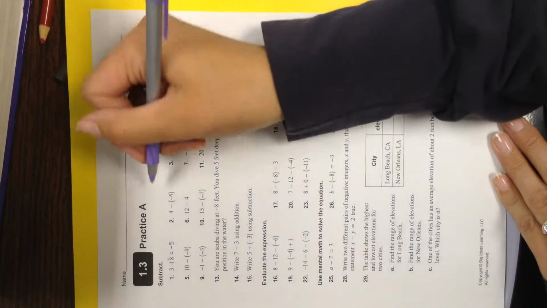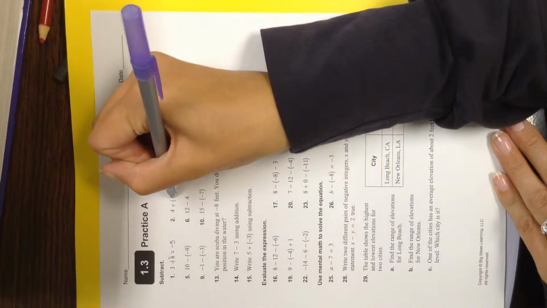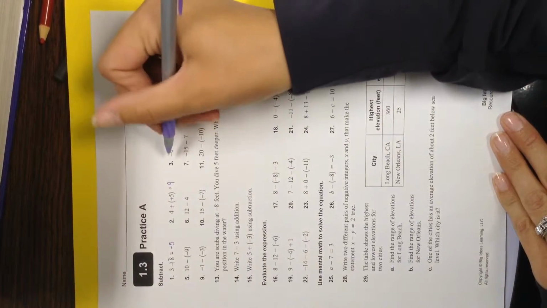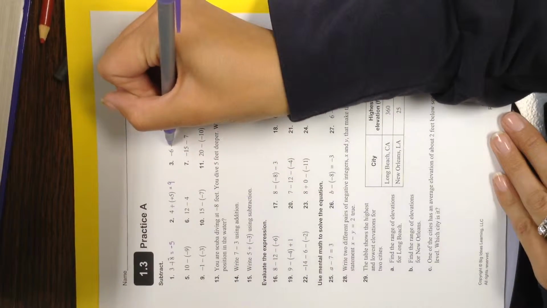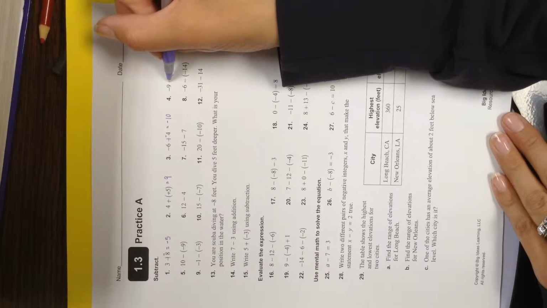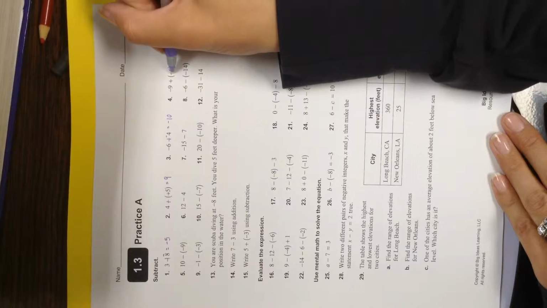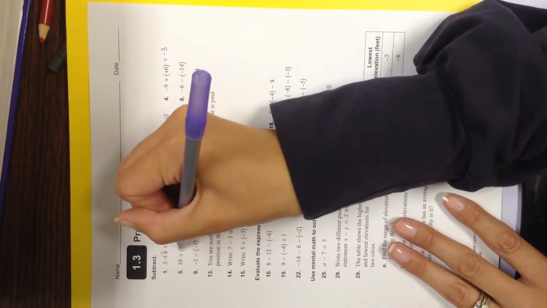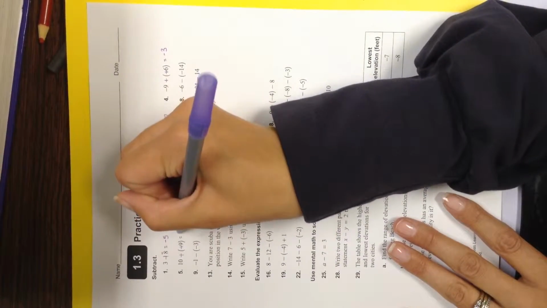Number 2, minus a negative becomes plus a positive: 4 plus 5 is 9. Negative 6 minus 4 becomes plus a negative 4. Our answer is negative 10. Here, subtracting a negative changes to adding the opposite, or adding a positive, so we get negative 3. Number 5, minus a negative becomes plus a positive, and we get 19.